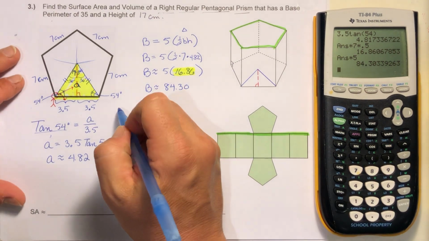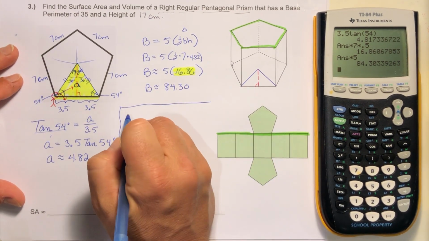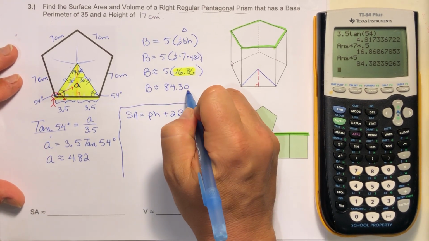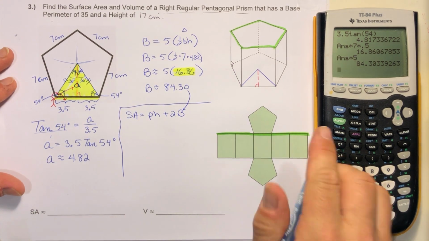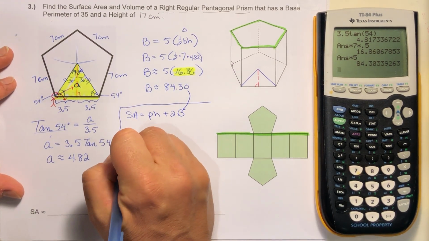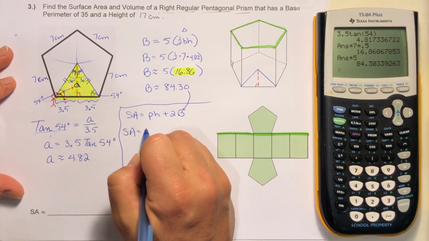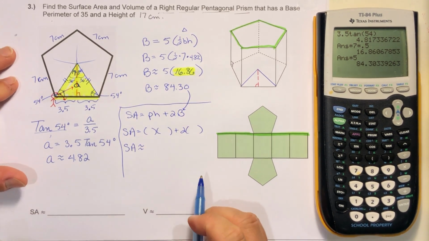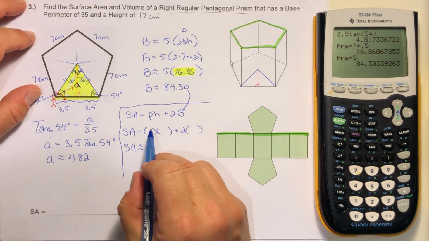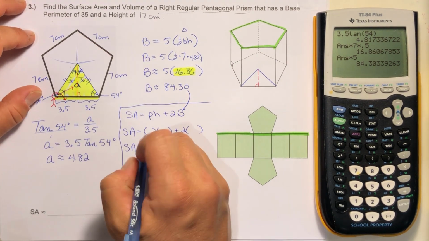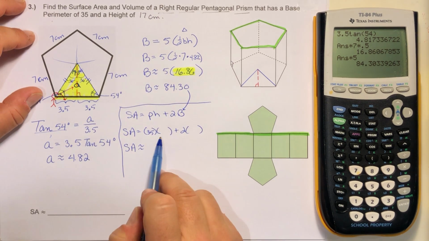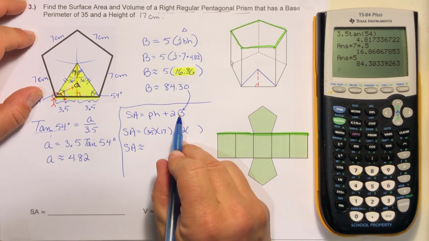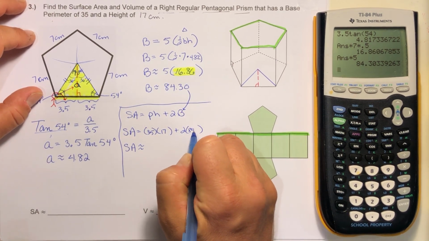Okay, but that's the majority of the work. So from here on out, ladies and gentlemen, we're going to use our formulas and wrap this thing up. So I'm going to say surface area equals pH plus 2 capital B's. But now, guys, look, we just found the capital B. So again, I'm leaving that decimal on my screen. Now let's go ahead: formula, substitute, and then finally our answer with a label. So I'm going to take the perimeter of the base, which they told us was 35, the height of the prism, which we made up before was 17, and then 2 base areas. So that's going to be about 84.3.